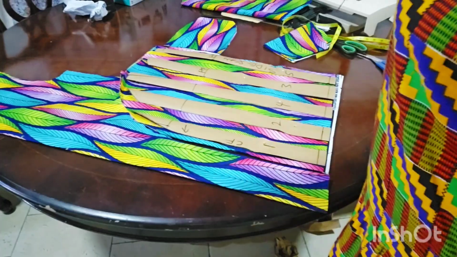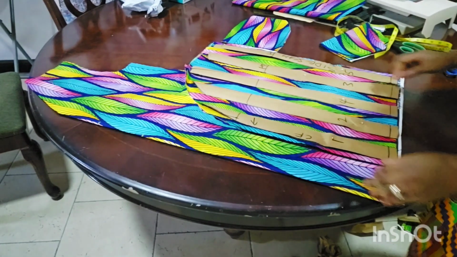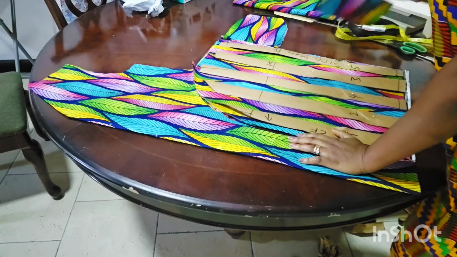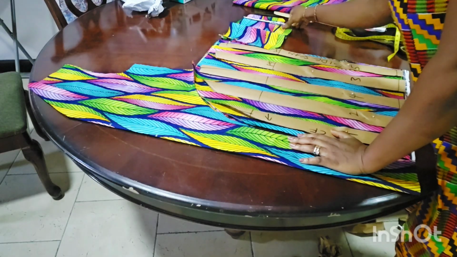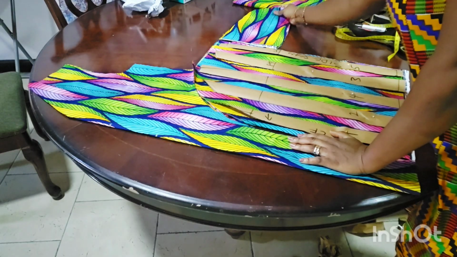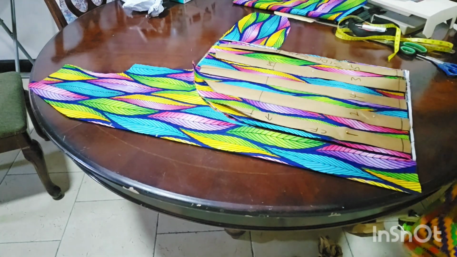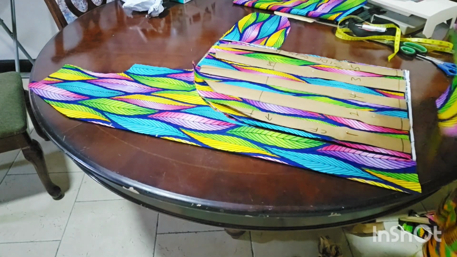So you can see that is how. This is the pattern. This is the front pattern. This is how we are going to place the gather. This is the pocket. This is where the pocket will be. So we are through with the drafting. I'll be showing you all the patterns.